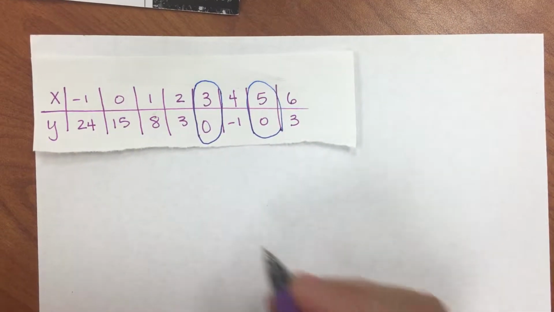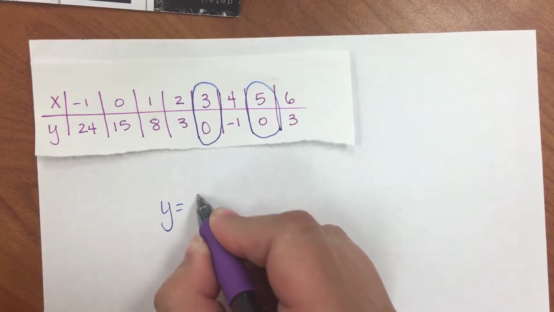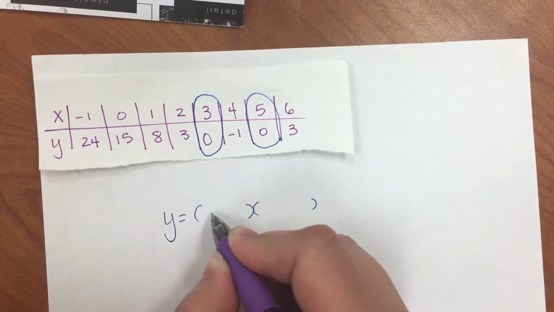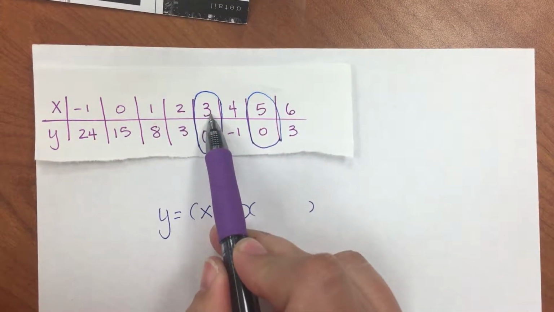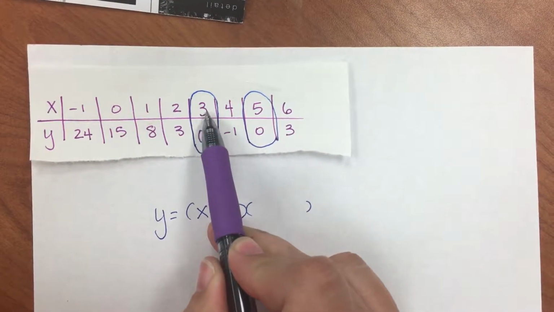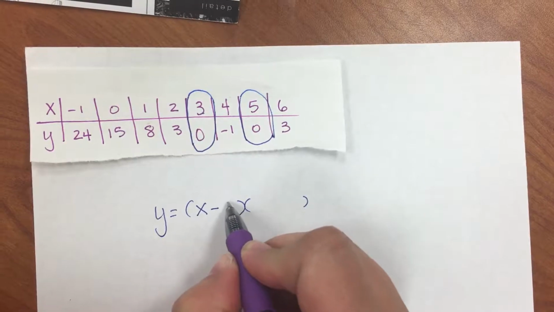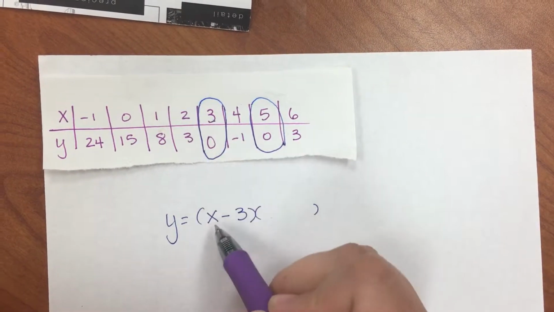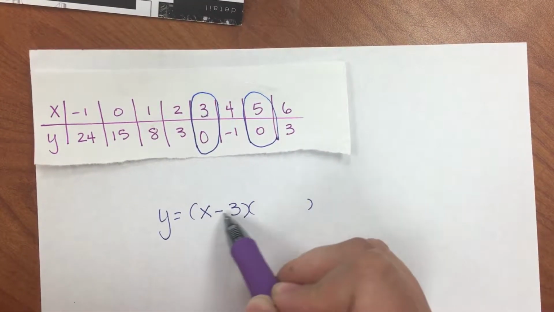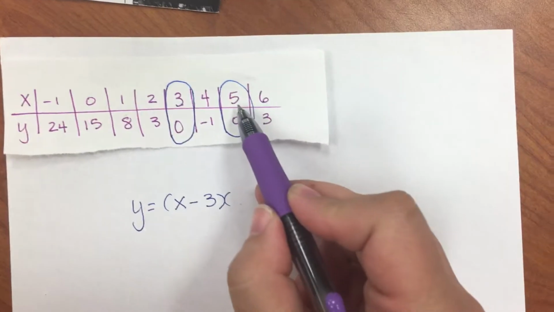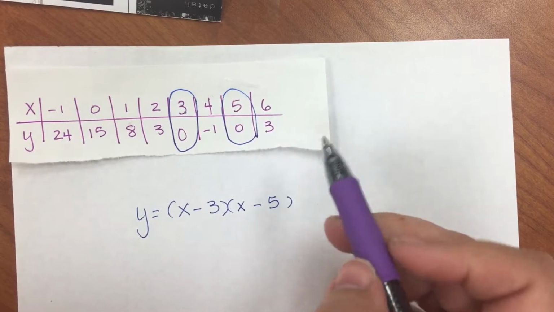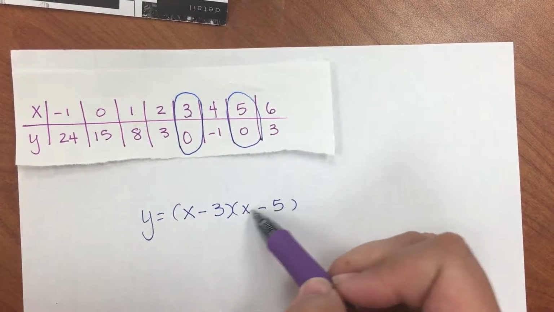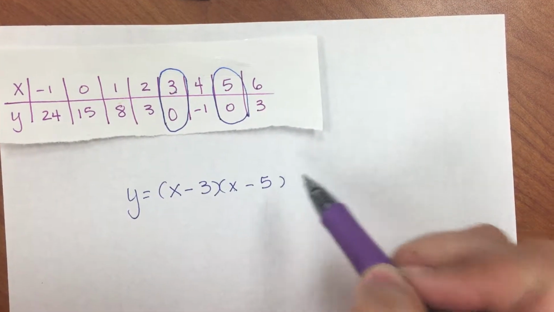So again, I'm going to start by writing out the factored form. I'm going to have my two parentheses, and I always want to do x plus the opposite of what my x-intercept is. Since my intercept is 3, I'm going to do x minus 3, because if I were to plug 3 in here for x, I would get 3 minus 3, which is 0. Then I do the same thing for this x-intercept, x minus 5, because if I were to plug 5 in here for x, I would get 5 minus 5, which is 0.